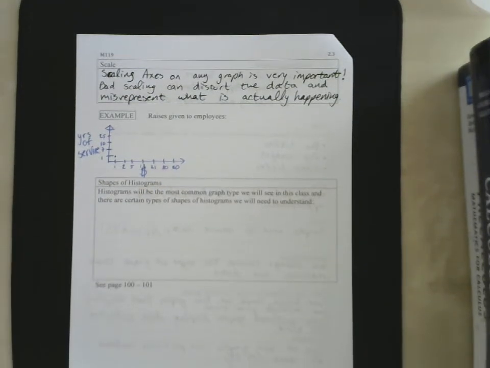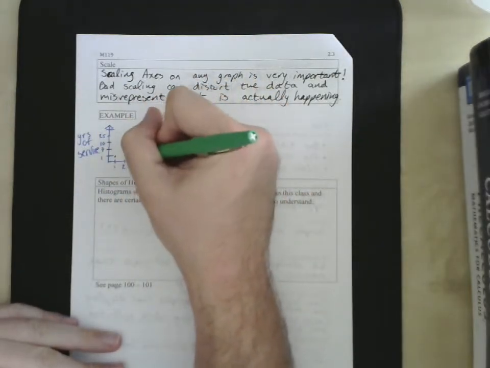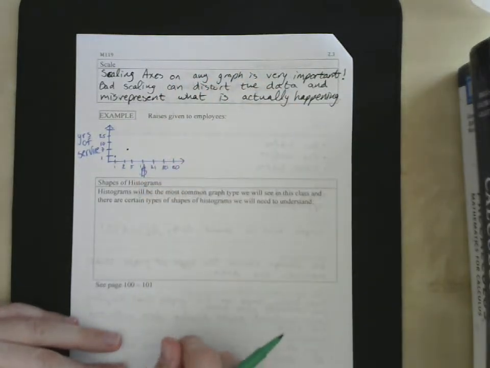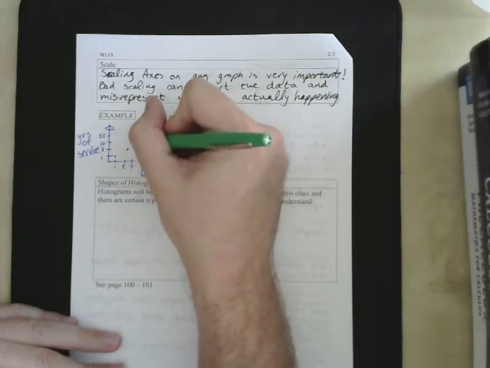So we have one point at 1, 1. Then we have another point about right here. And then we have another point at 5, and that is here.